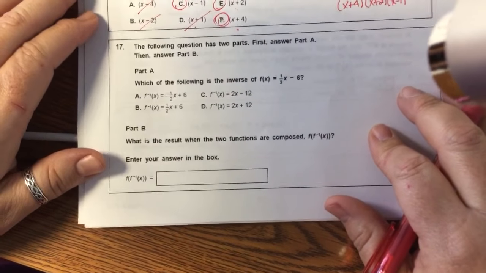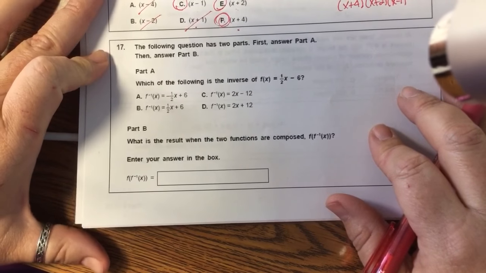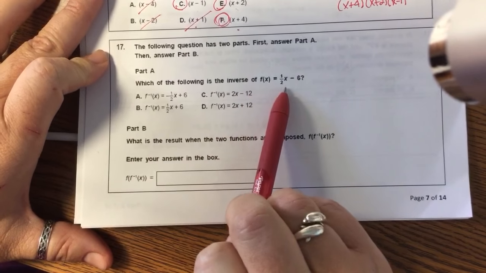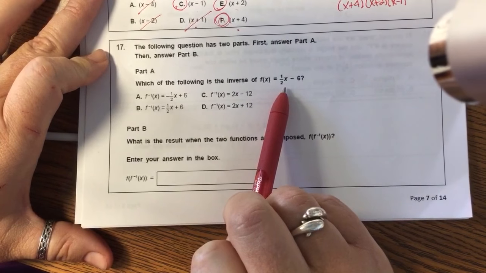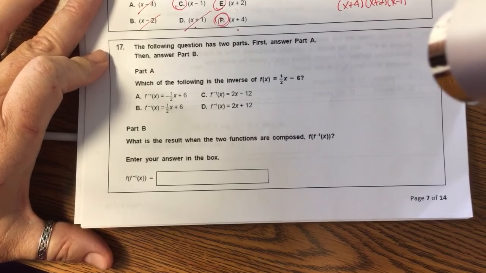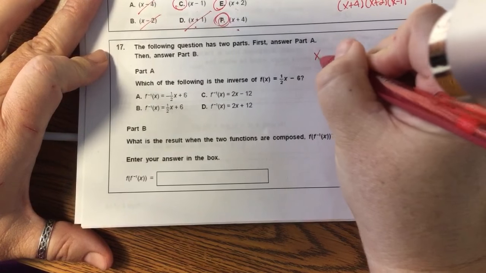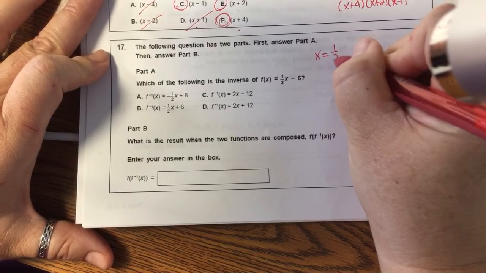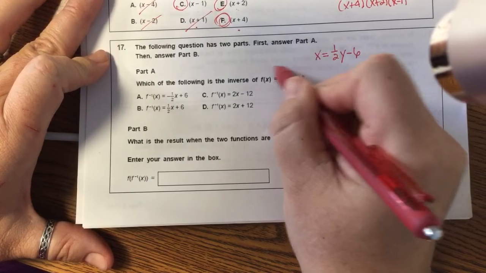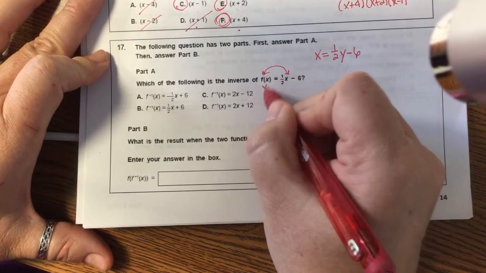All right, let's look at number 17. Number 17 has 2 parts. The first part says, which of the following is the inverse? I said we could graph these and look for the butterfly effect, right? But what is the first rule for finding the inverse? We switch x and y. So this would be x equals 1/2 y minus 6. And f of x is just a fancy y.